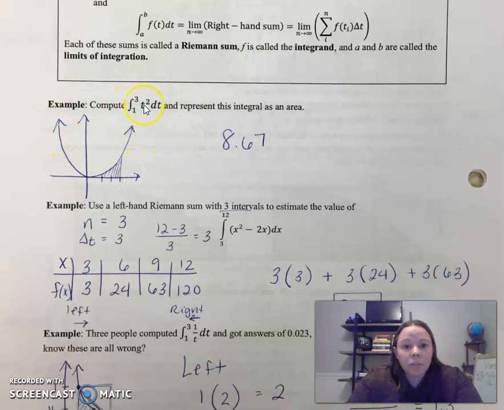Now, I went ahead and graphed. So t squared is a parabola. So I graphed it. And we're finding the area from 1 to 3. So I went ahead and shaded that region in. And 8.67 is what the calculator spits out when you type this in. And that's the area under that curve.